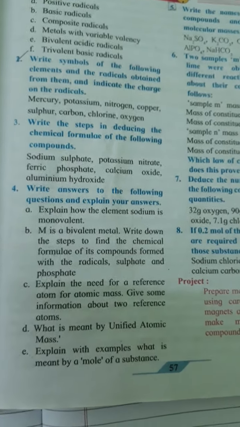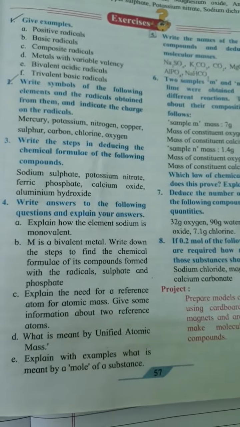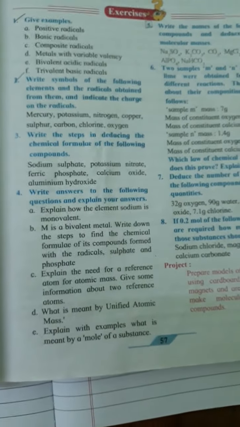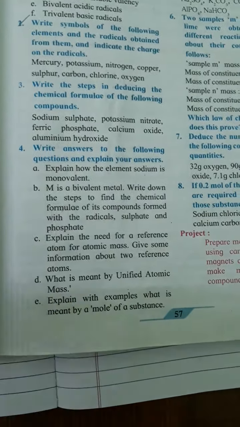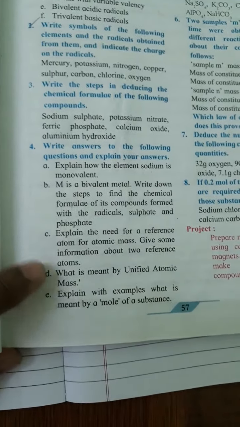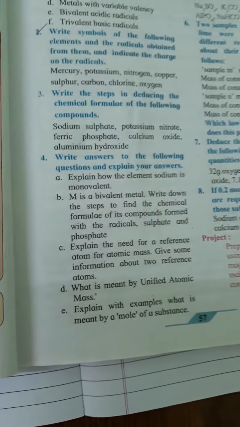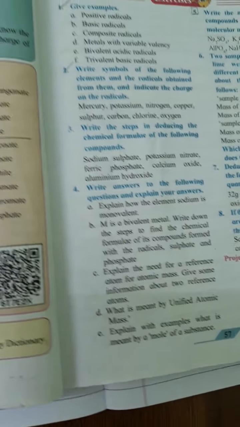Students, let us discuss the remaining questions of lesson number 4, that is measurement of matter. So we have discussed up to question number 4 C. Now question number 4 D. What is meant by unified atomic mass?